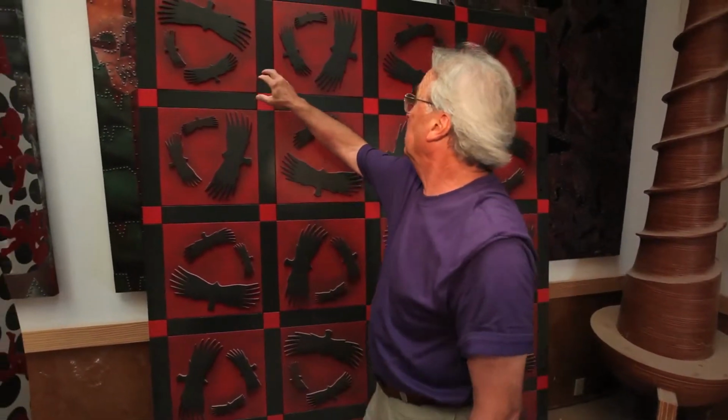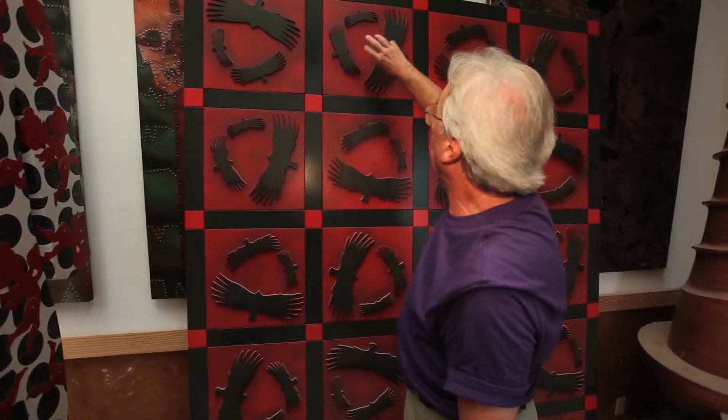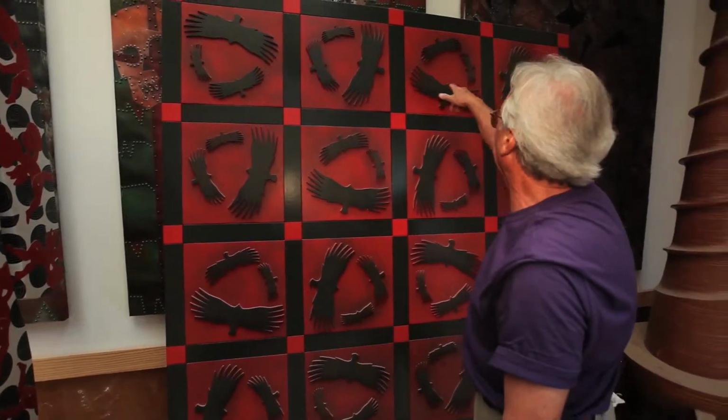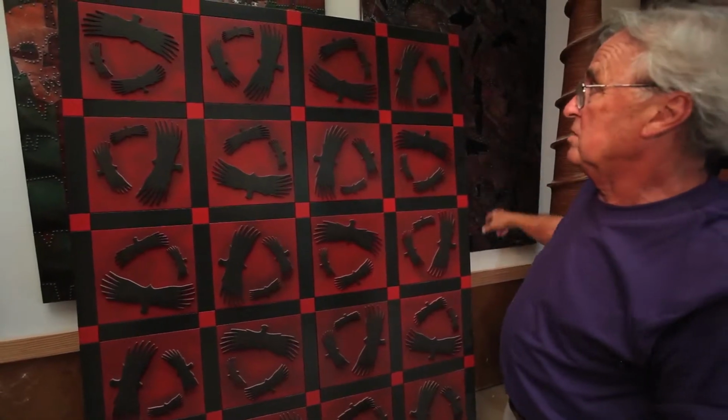So what I did was I took the image of the buzzard, and then I twisted it a quarter of the way around, twisted it again, and twisted it again, as if you've observed them. When they fly, they go in a circle, and so that pattern then works its way all the way through.